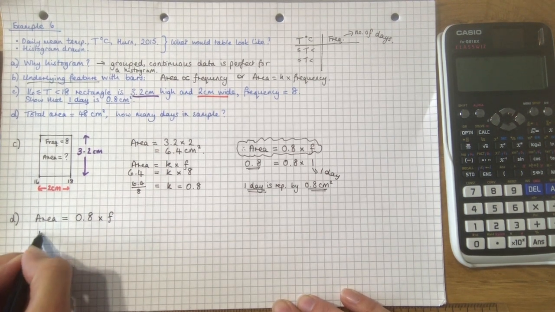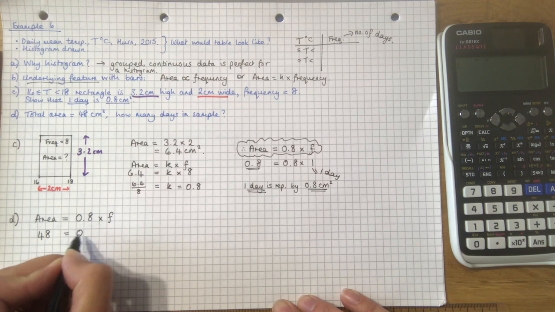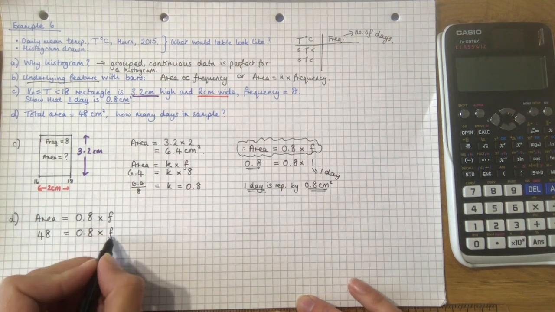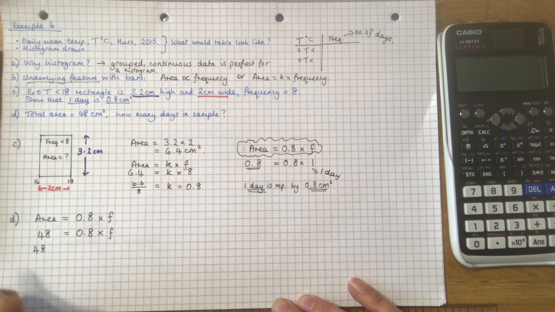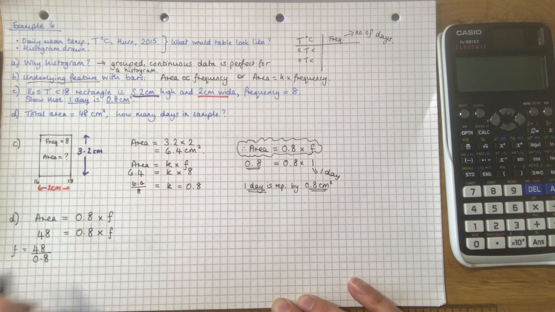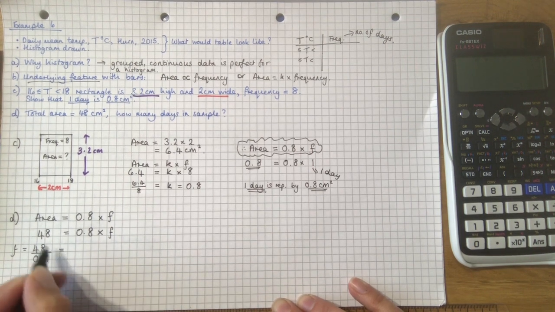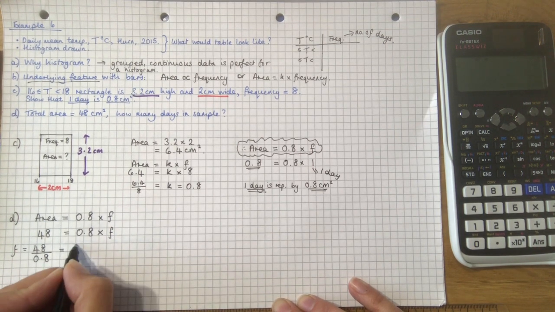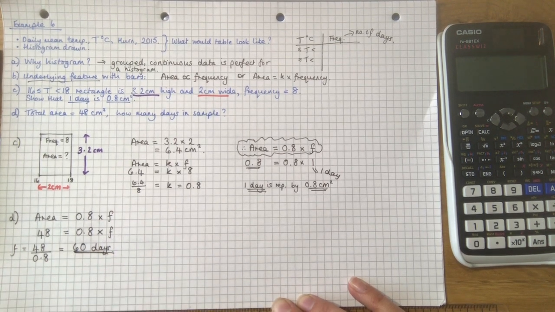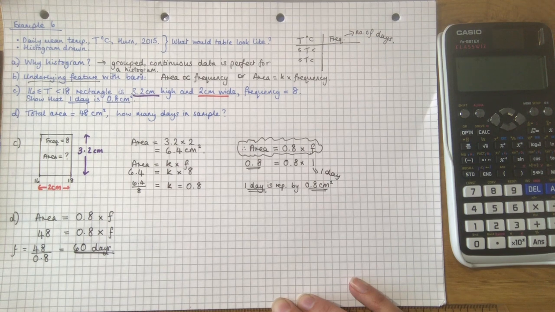So if we know that the total area is 48, we are going to find the frequency by doing 48 divided by 0.8. So that's going to be 48 divided by 8 is 6, so that's going to be 60 days. So this sample was taken for 60 days, or n is 60.